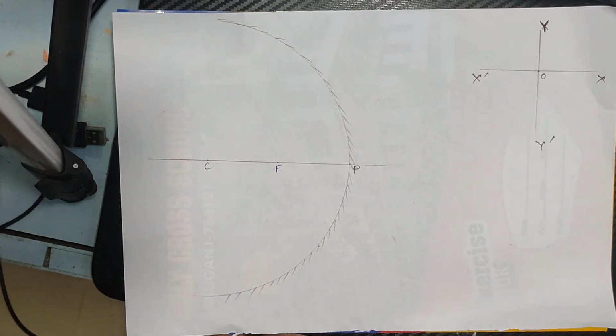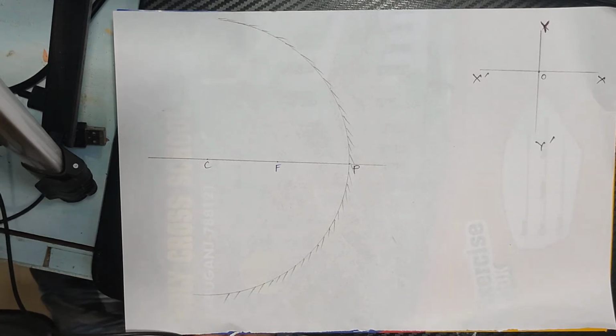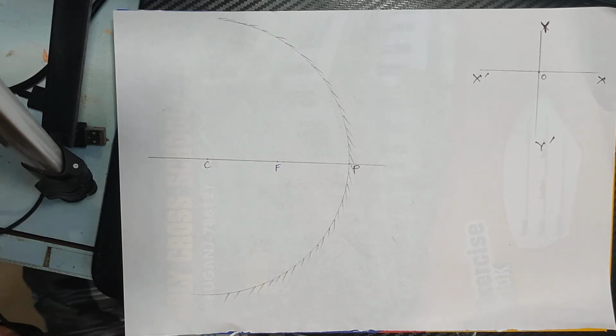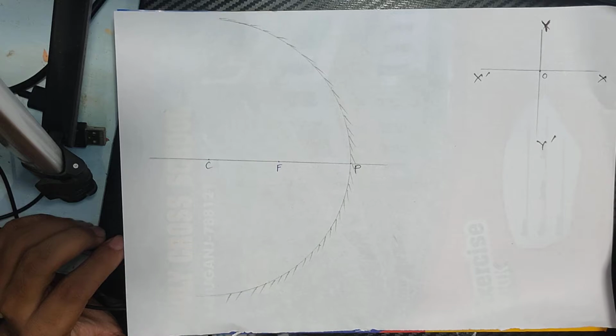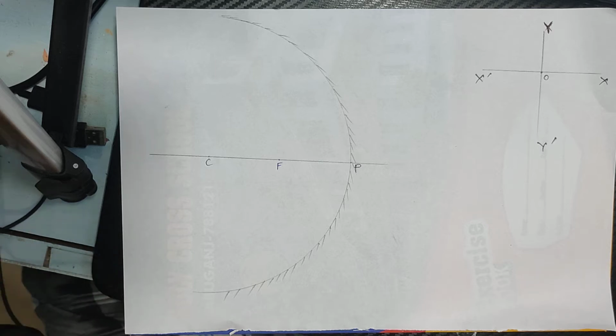Hello students, in the previous videos we have discussed the different types of mirrors, and then we drew the ray diagrams for concave mirrors and convex mirrors. Now today we will move on to the next important topic, that is sign convention of the different mirrors, that is convex mirrors and concave mirrors.